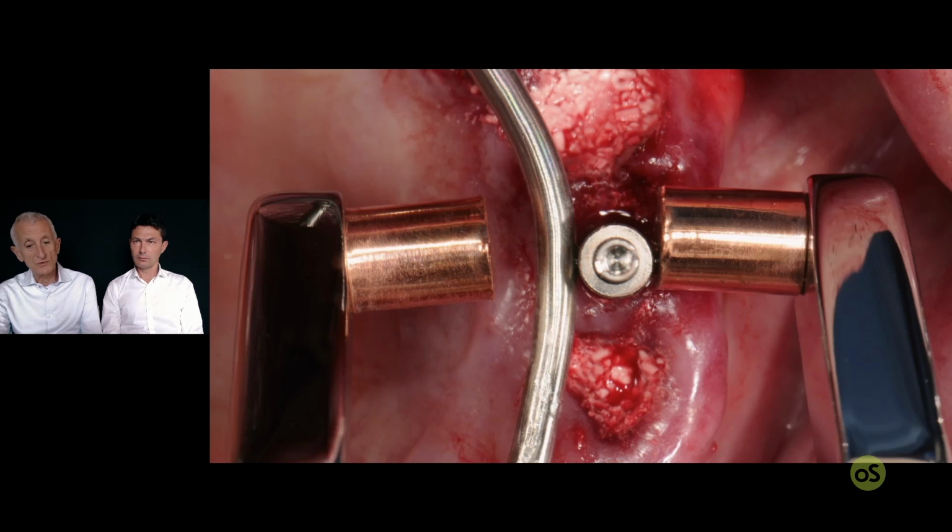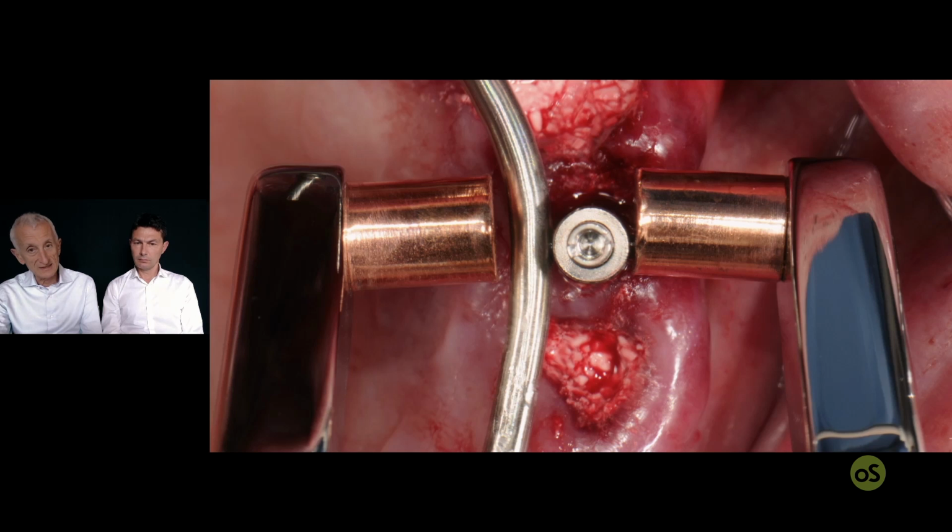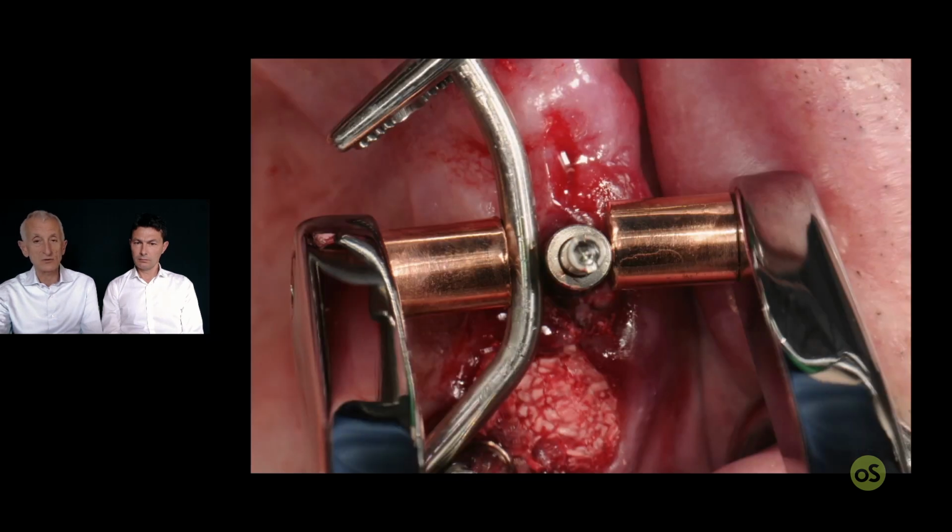Then remember to release completely the clamp. Don't hold this. Let the clamp do the job for you. So this is not released completely yet, not yet again, and this is now completely released.